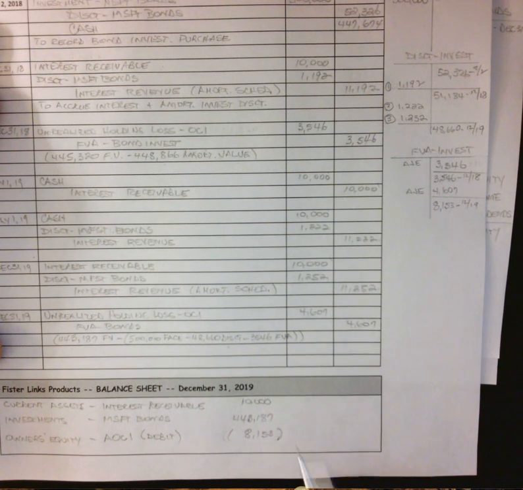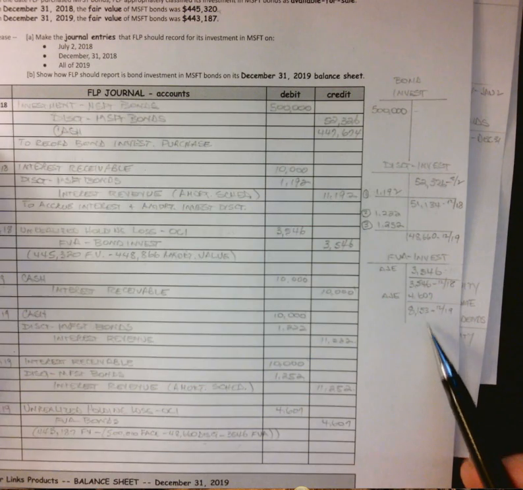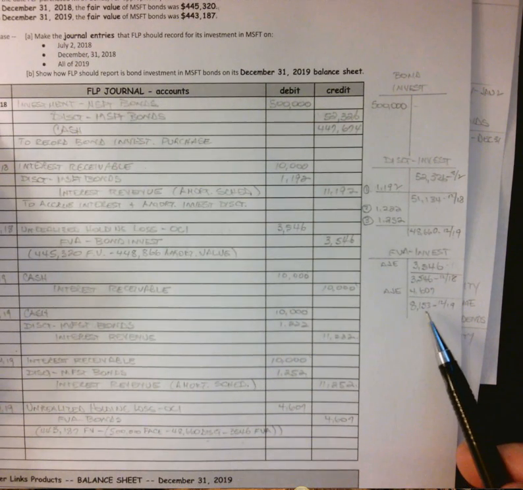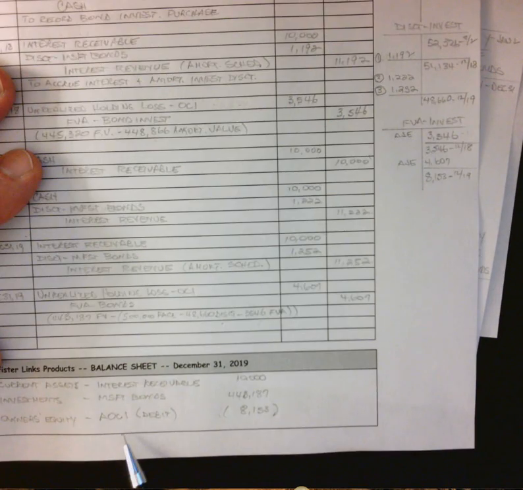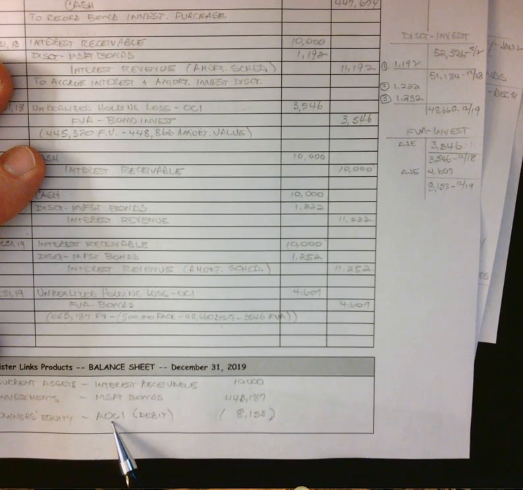And finally, there would be a balance that would be an owner's equity equivalent to the fair value allowance account. This would be the accumulated other comprehensive income. This would show up as a debit or reduction in the unrealized portion of owner's equity, debit $8,153. There you have it.